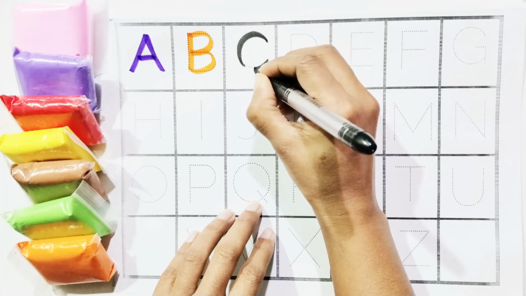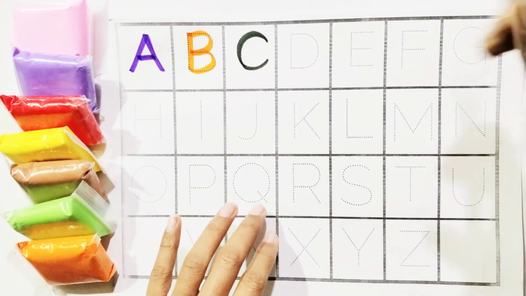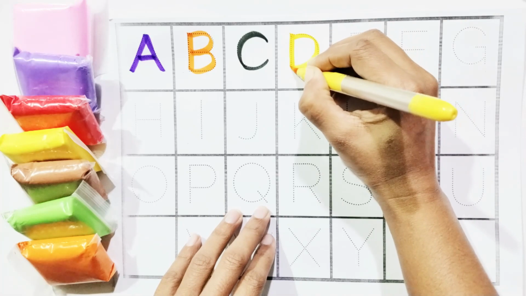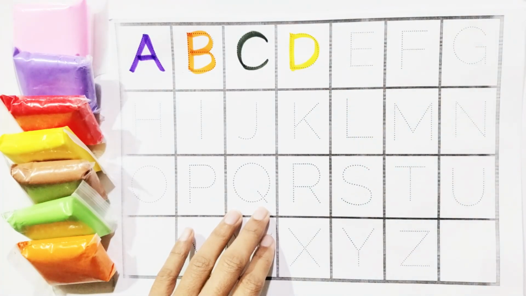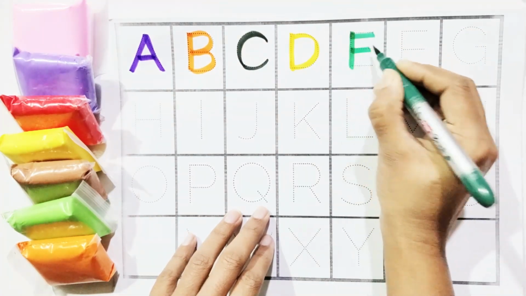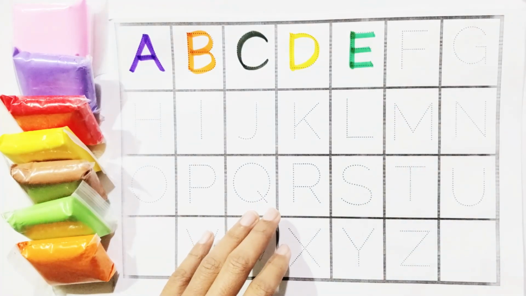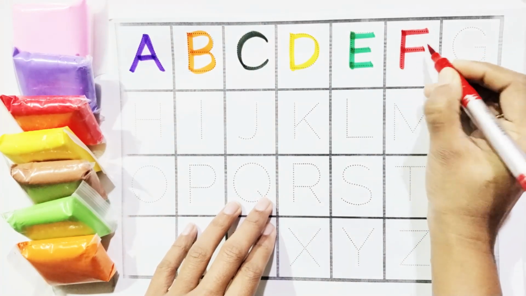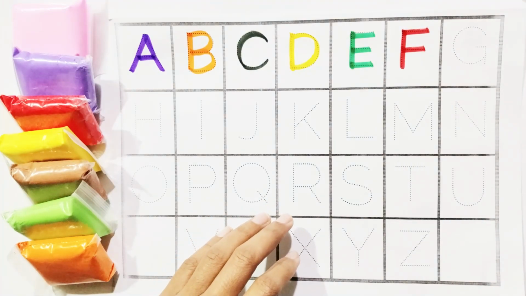Write with me. C. C is for cat. Write with me. D. D is for dog. Write with me. E. E is for elephant. Write with me. F. F is for flower.